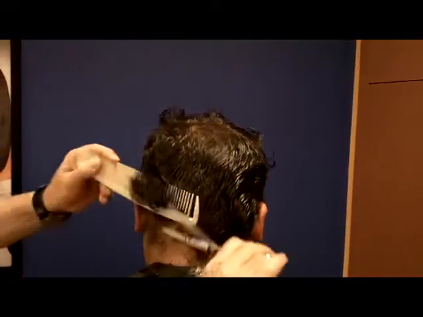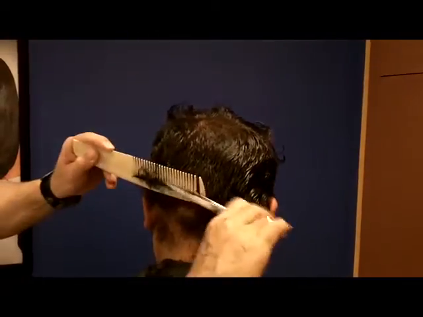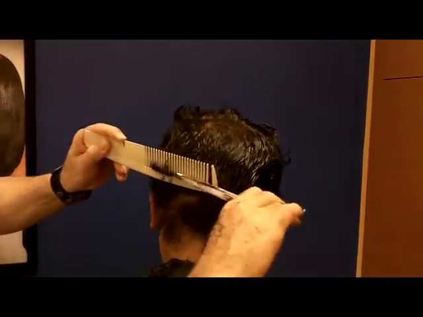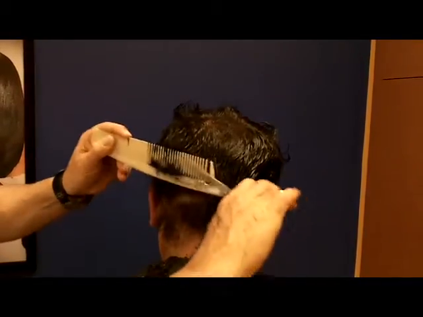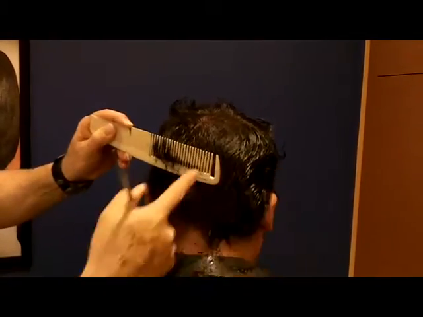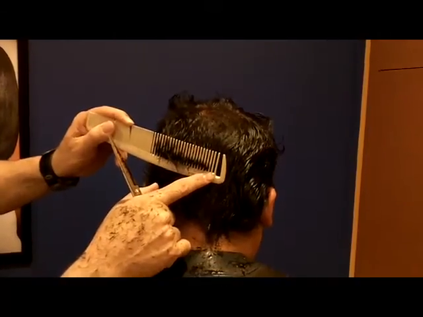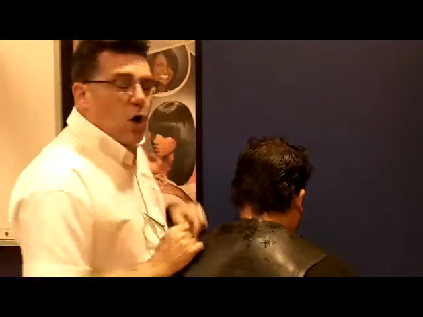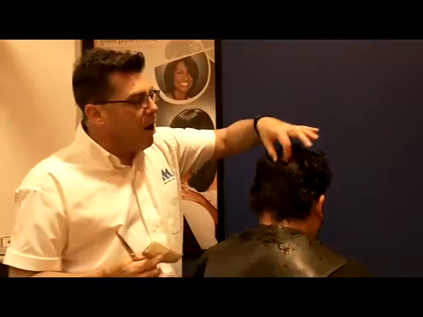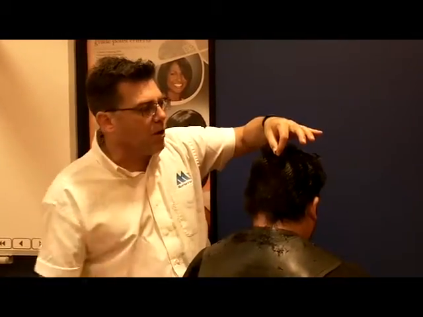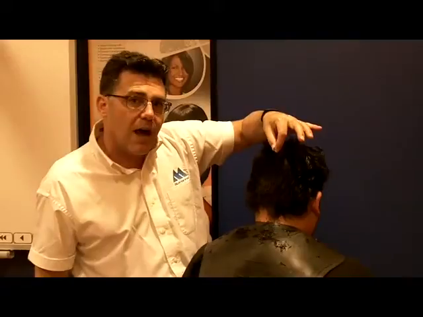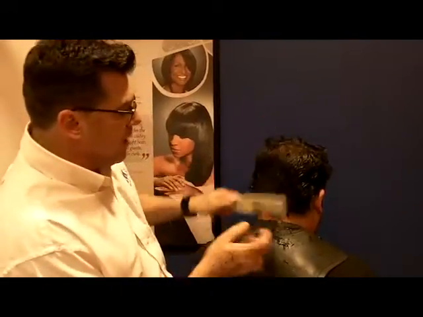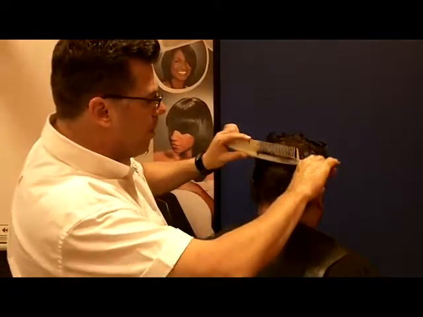Notice I've got a piece of the previously cut section in the leading edge of my comb serving as my guide, and I continue to work shear over comb up the head, always with a piece of the previously cut section in my comb serving as my guide. Dark hair, light combs, light hair, dark combs. Contrast in the comb makes it very easy to see the guides and cut. Continue this process all the way around the head, cutting shear over comb all the way up to the top, and just don't get it too short up there. That's where we want to blend into the top length in our next step. But tailor it, clipper over comb, or I'm sorry, shear over comb all the way up.